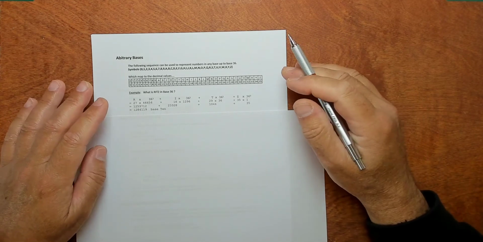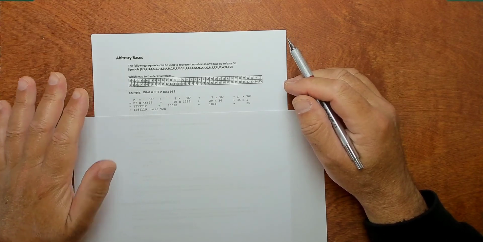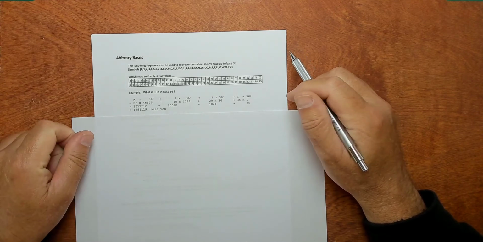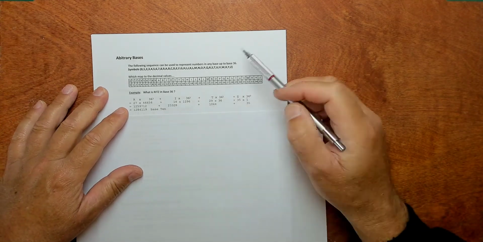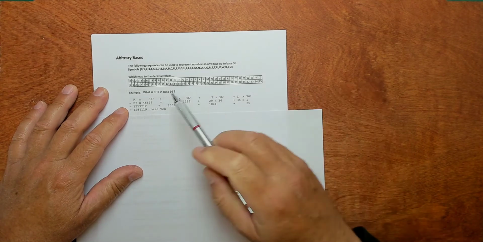Just like in decimal, right? There's 10 symbols, 0 through 9, that's 10 symbols. The biggest symbol has the value 9. Okay, so let's deal with base 36, this pattern here. What's RITZ?